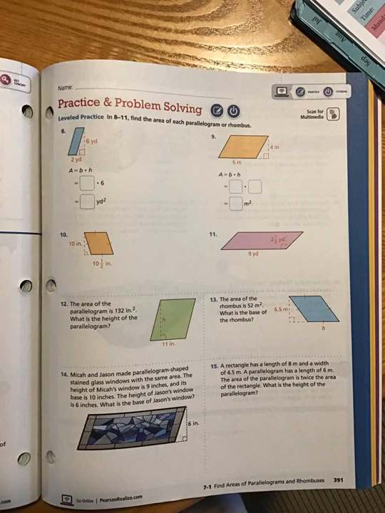Number 8, area equals base times height. The base is 2, so I'm going to do 2 times 6, and the area is 12. Number 9, area equals base times height, so it'd be 6 is the base, 4 is the height. Remember, highest point straight down, that's 4. 6 times 4, which is 24.